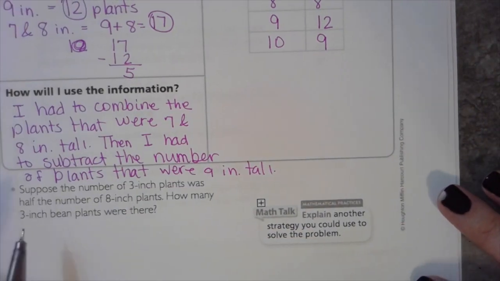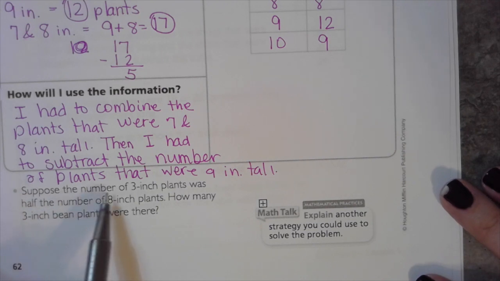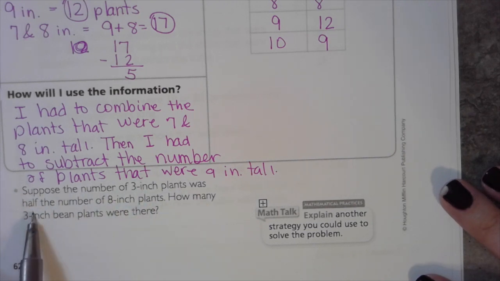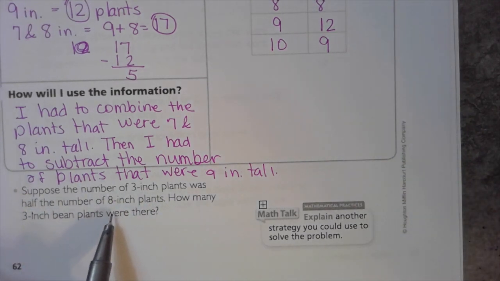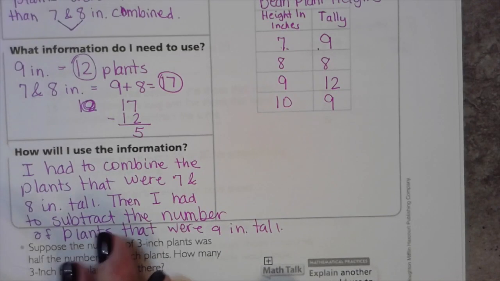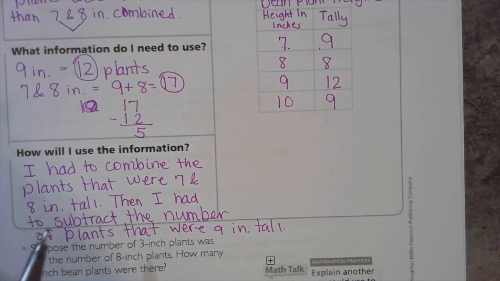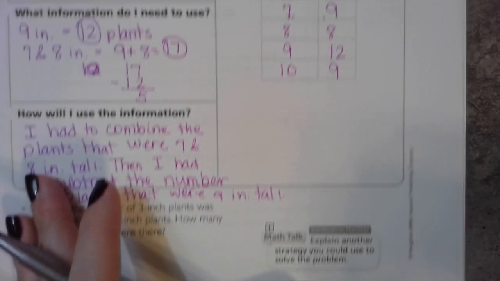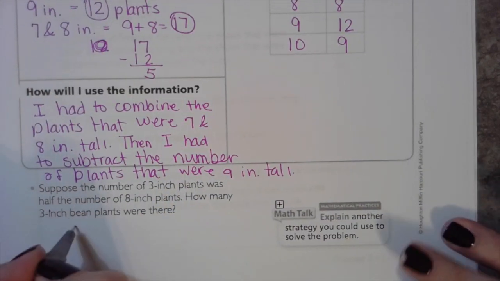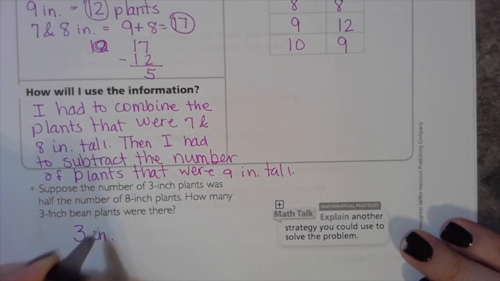Okay, and let's look at the last one. Suppose the number of 3-inch plants was half the number of 8-inch plants. How many 3-inch plants would there be? Okay, so 8-inch plants, there were 8 of them. So we're going to pretend that there were some 3-inch plants.